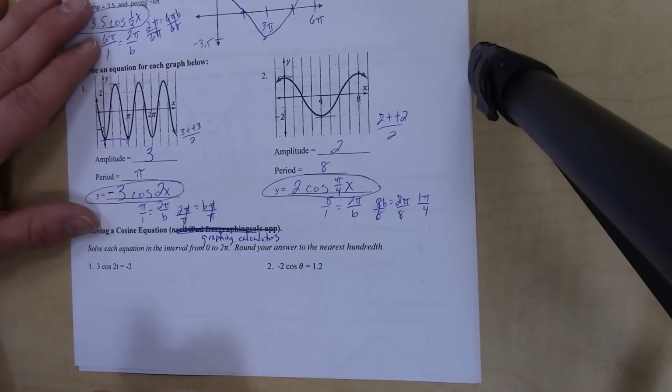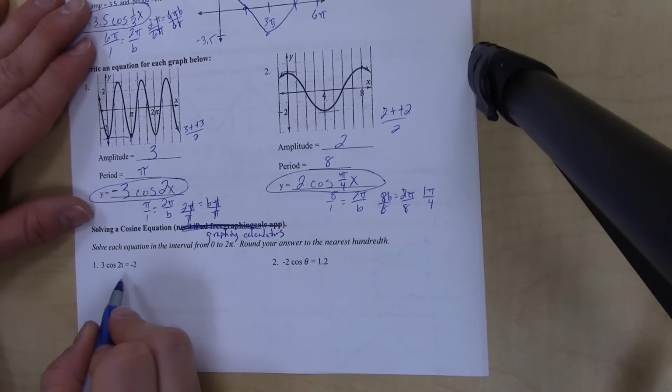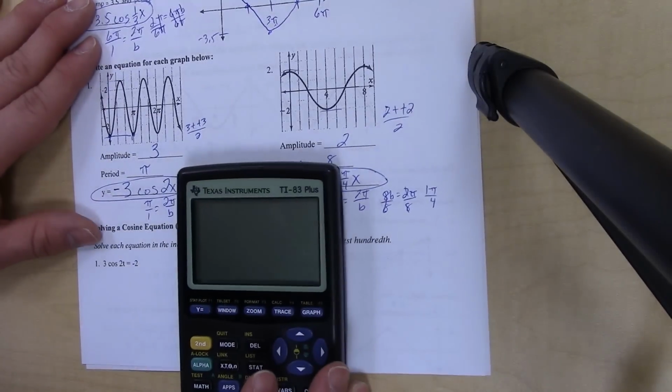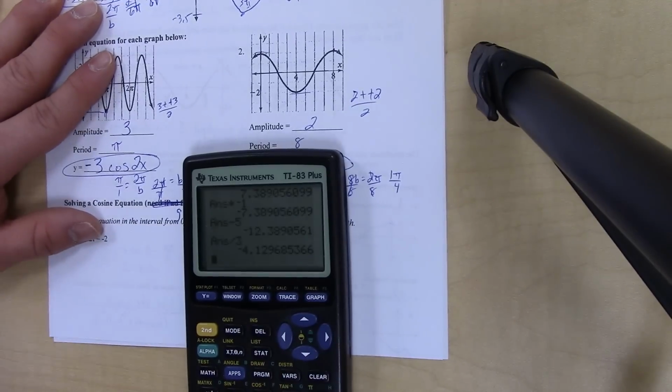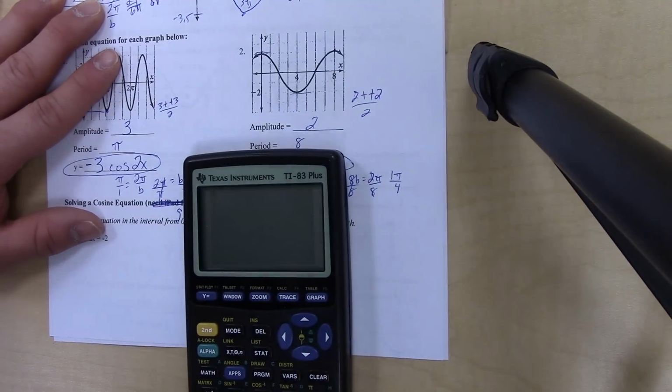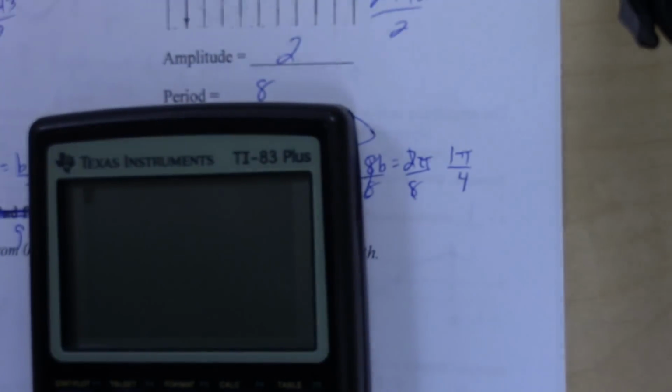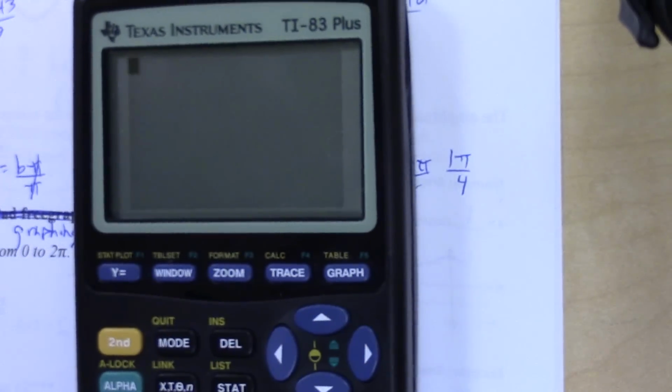Okay? And to solve this equation, what I'm going to do is plug them both into the calculator. Here's how you do it. I have to turn it on, obviously. Clear. Let me zoom you in a little bit. I haven't zoomed yet on this ever, so bear with me here. Okay, so you can see what's going on.